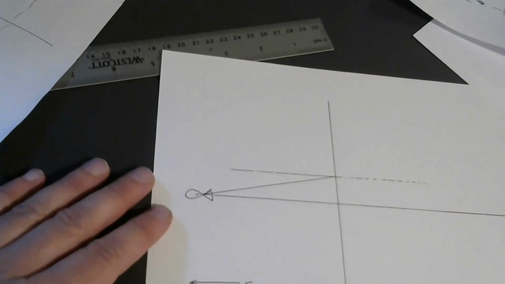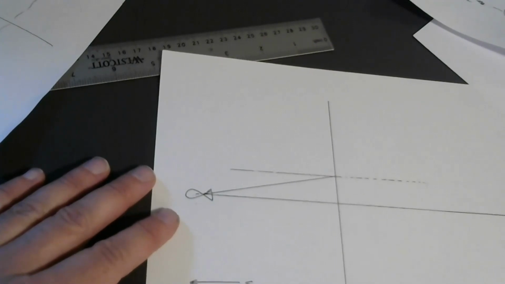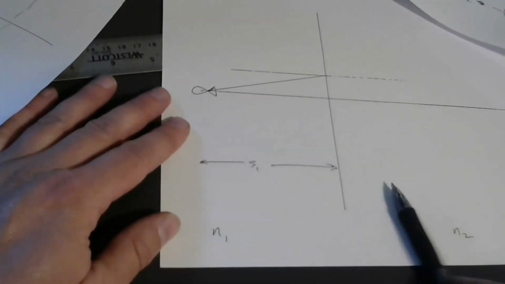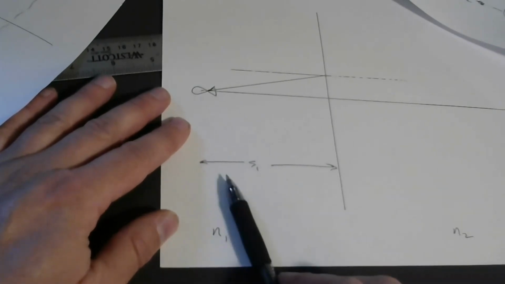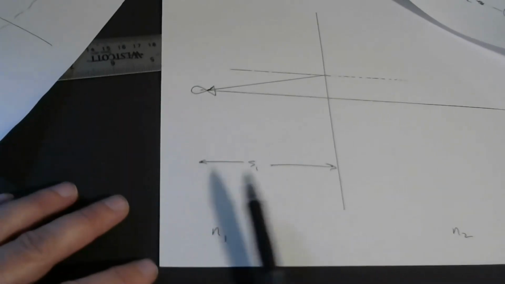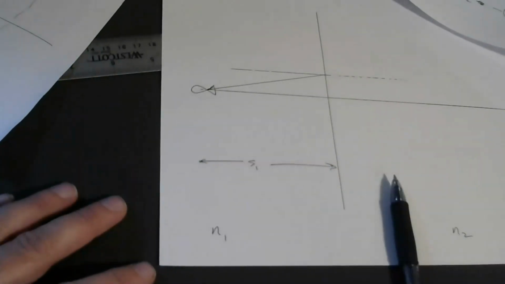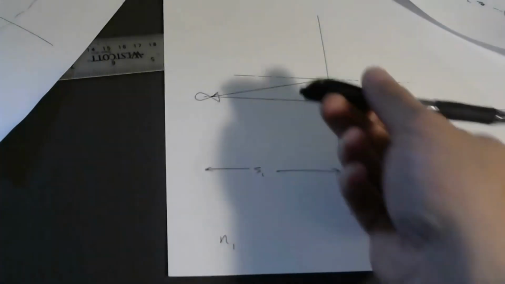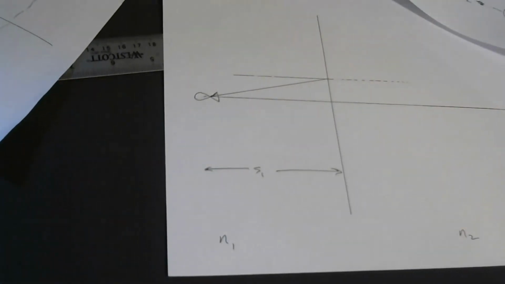And think for a moment, if this was air and this was water, wouldn't this index of refraction be lower than this index of refraction? And we know that when the index of refraction on the other side is lower, the angle actually goes up. The ray will be refracted away from the normal.